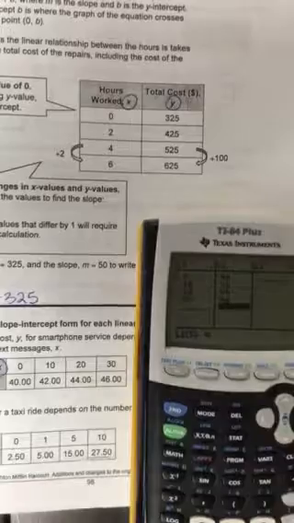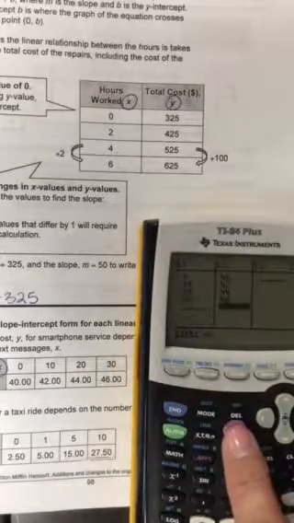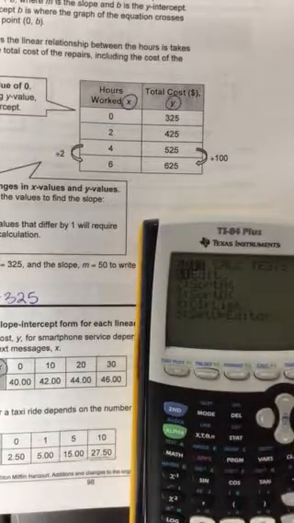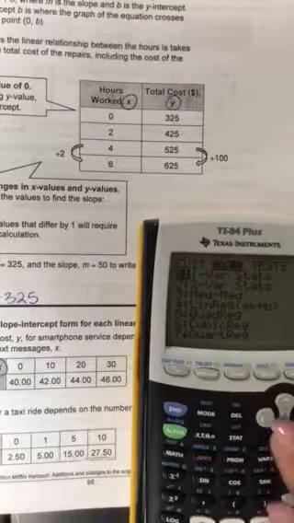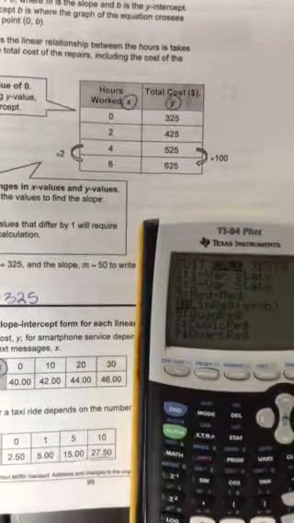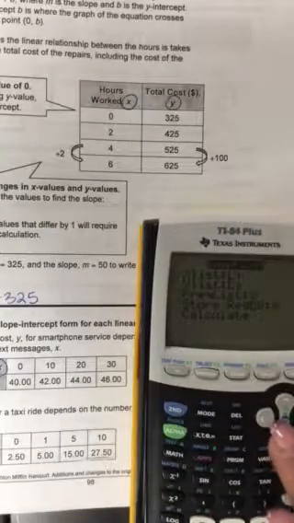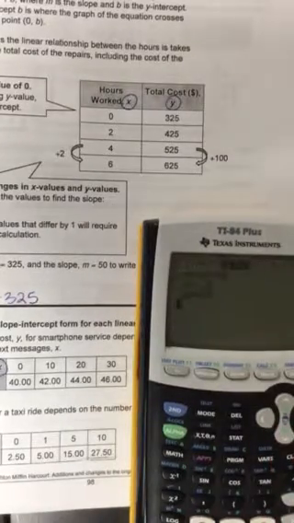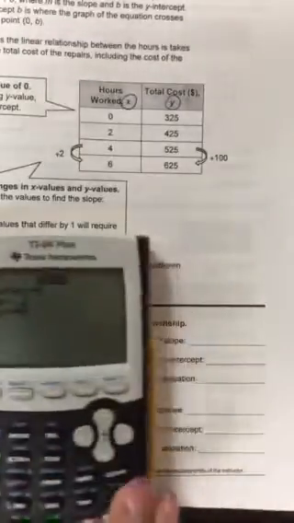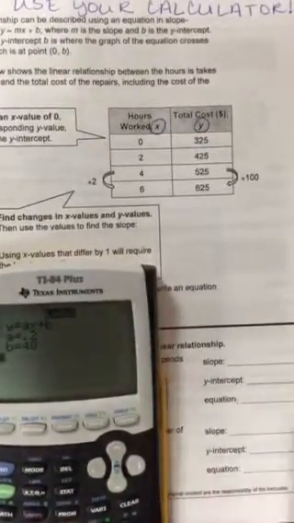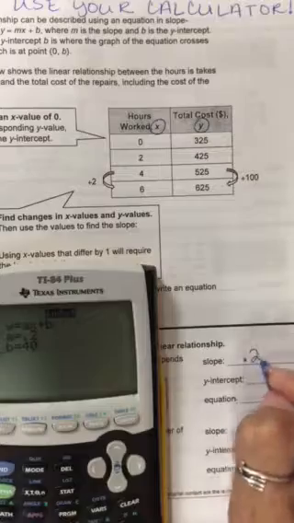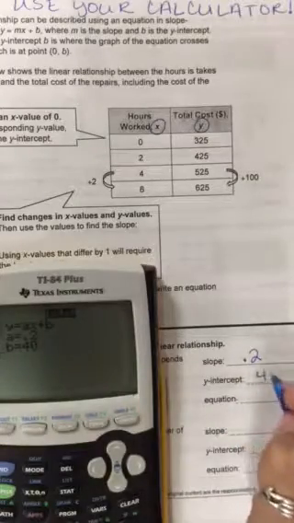Okay, now that I have them all in, hopefully correctly because I can't see it, I'm going to hit Stat. I'm going to go over to Calculate, go down to 4, hit enter, go down to Calculate, hit enter. And it gives me 0.2 and 40. So when it asks me, my slope is actually 0.2, and my y-intercept is 40.